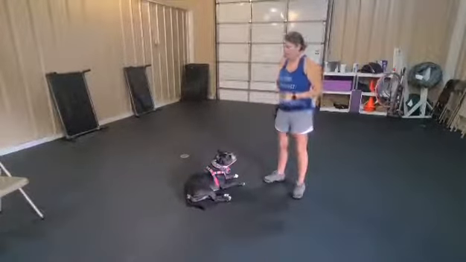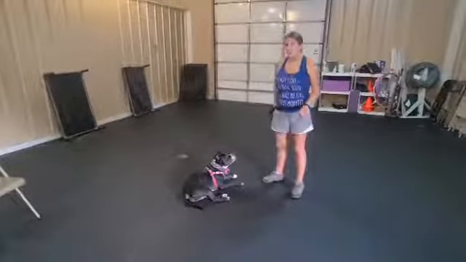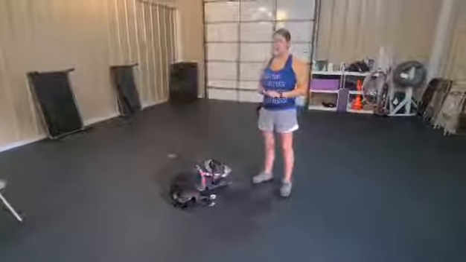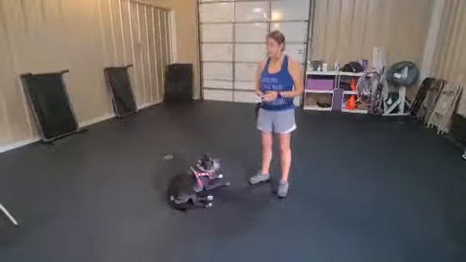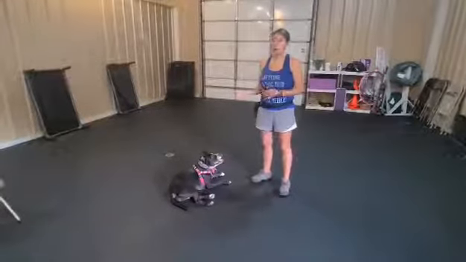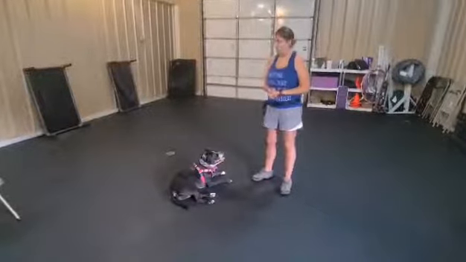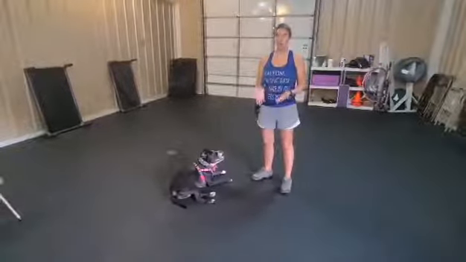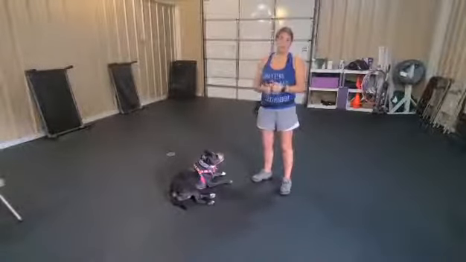The reason that we use the scatter feed and why it is such a valuable tool, while it looks like we're just distracting a dog, we're actually doing a lot more than that. When a dog is sniffing the ground for these treats, they're actually calming their own nervous system down.